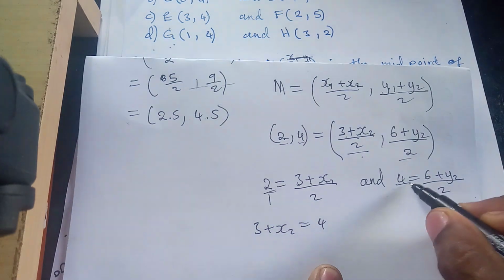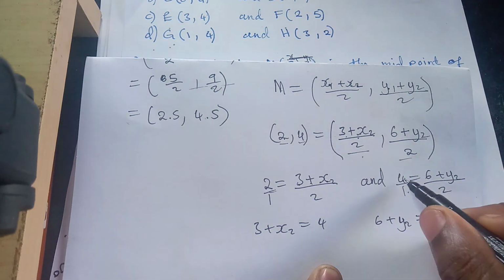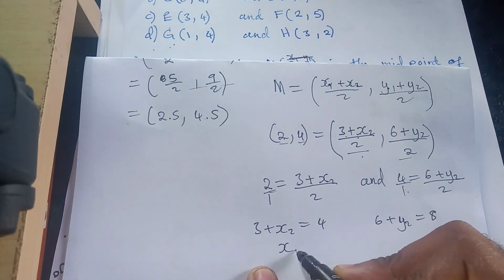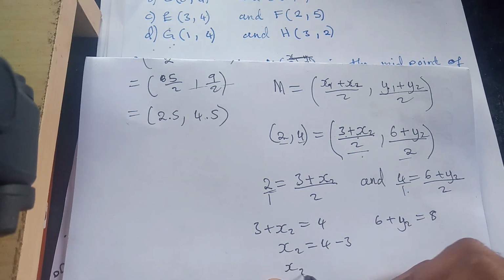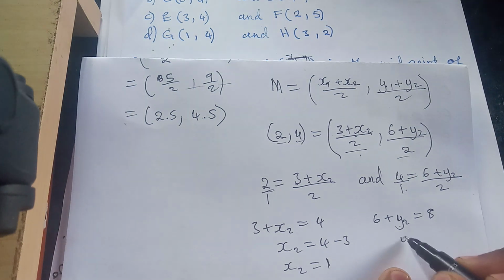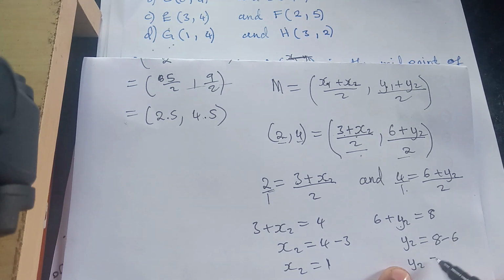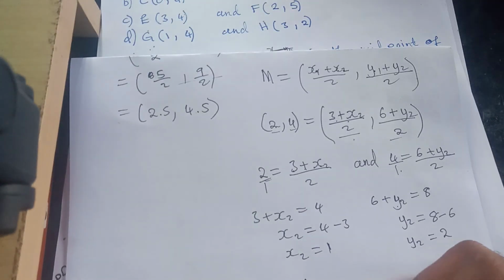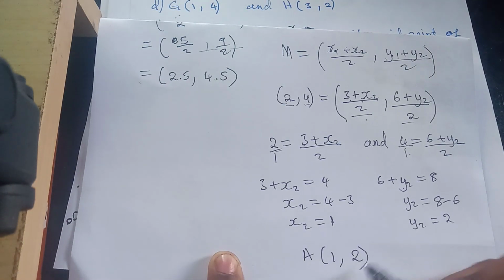Then this side we have this times this, which is 2 plus y2, which is equal to 4 times 2, we have an 8. And then x2 will be equal to 4. You take the 3 to the other side, then your x2 is equal to 1. You do the same thing here. Y2 is equal to 8 minus 2, so that our y2 is equal to 6. And hence the coordinates for A are 1, 6, and you are done.